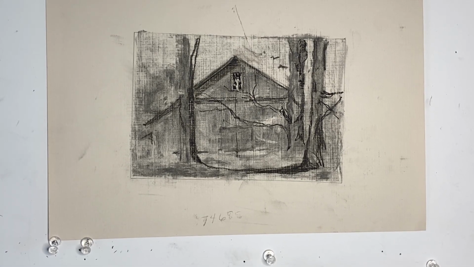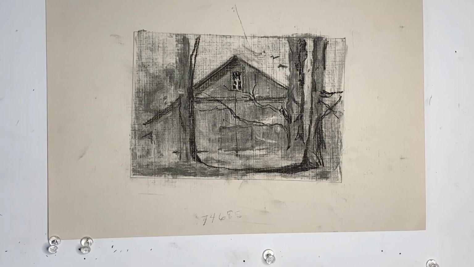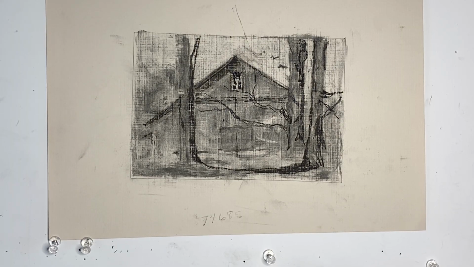This is an effort to show you what a real thumbnail extension looks like. I did a quick doodling thumbnail of the old barn on the campus. I liked the light that was happening then, and I just pulled in and got this piece of paper, which is really a textured computer paper, but it was what I had.